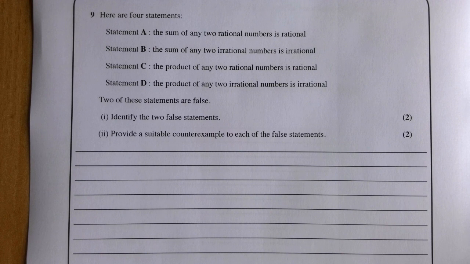So here we are then with question 9 from the second paper. It's a funny question because it doesn't fall into any of those nice proof categories. It's a bit of a common sense one. So rational numbers are numbers that can be written as fractions. They're pretty much any number.